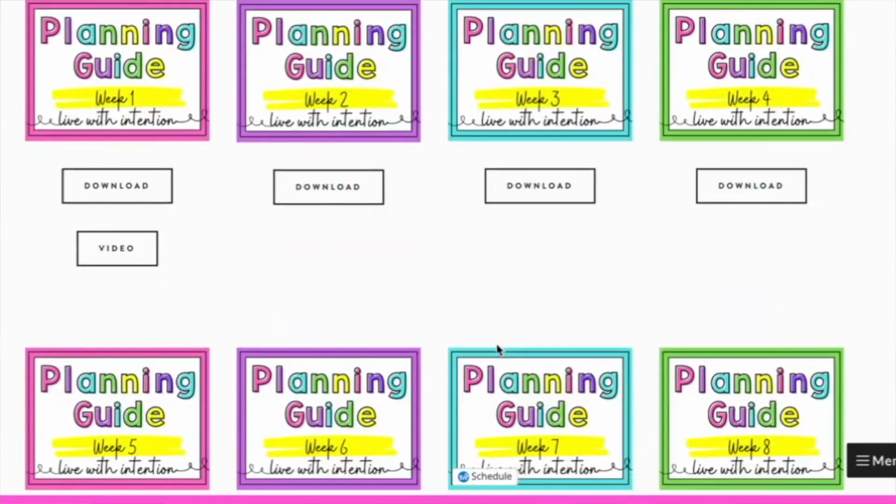If you don't know what we're talking about with planning guides, if you go to the main page of ELA Unlimited, scroll down, you will see up to, I think I have week 9. I just posted that one yesterday. So I have up to week 9 of the planning guides. And again, you don't have to follow them exactly. That is an ideal plan, so you can pick and choose and modify as you wish.